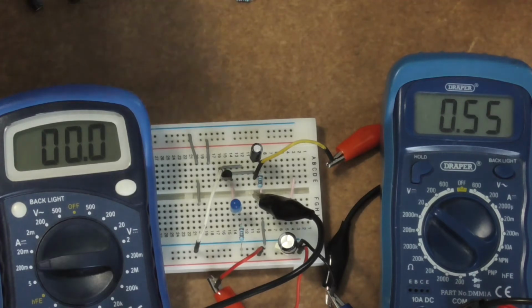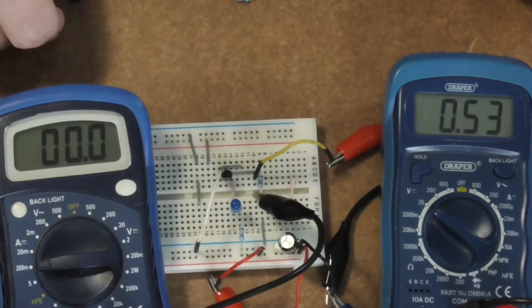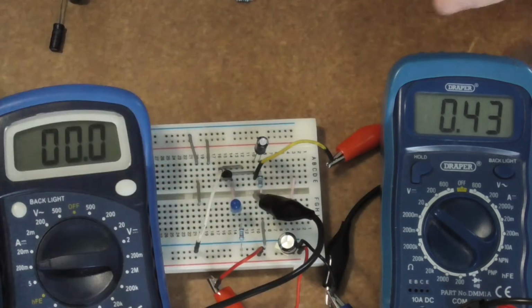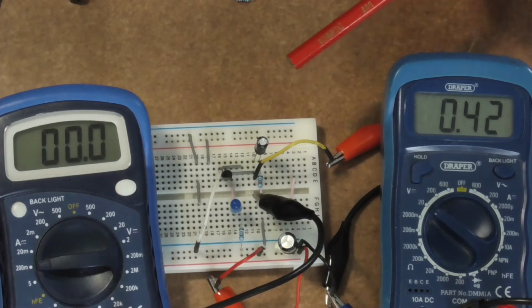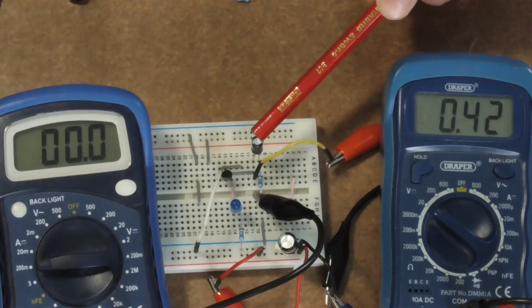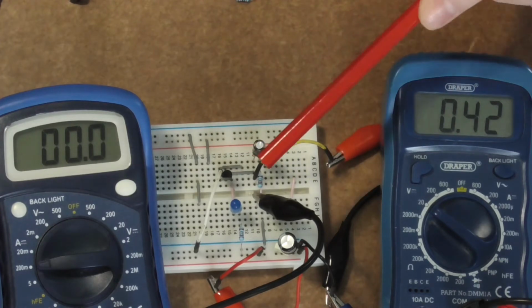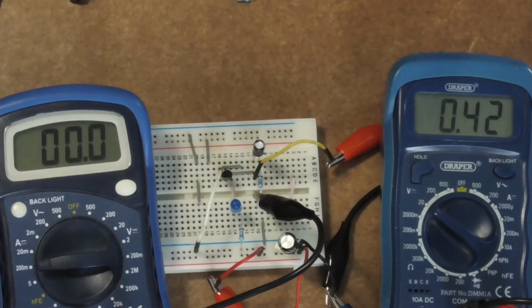Fantastic. So if I change the capacitor with that resistor, then what will happen? I presume over time what should happen is, well, I say over time because that's literally what's going to be happening. The time it takes for this capacitor to charge up is going to determine the amount of time it takes for this junction to turn on.